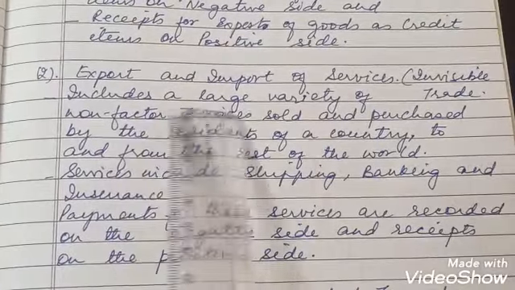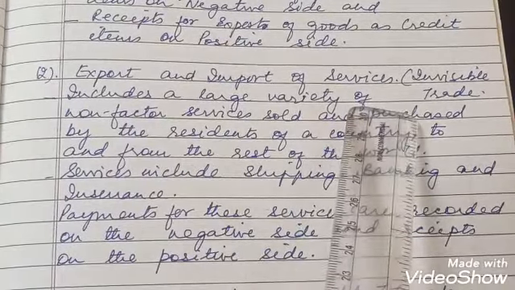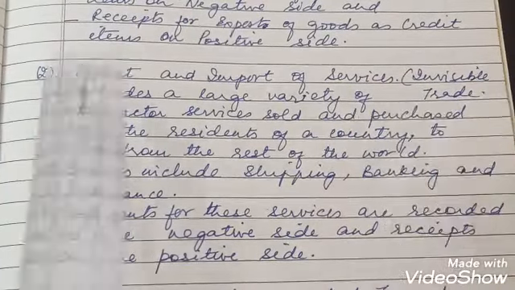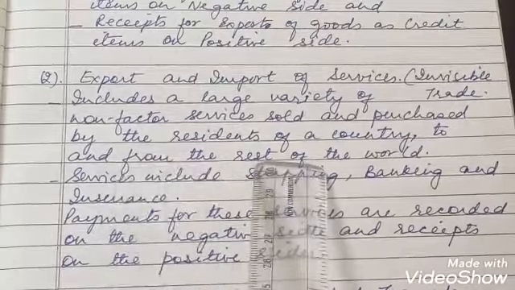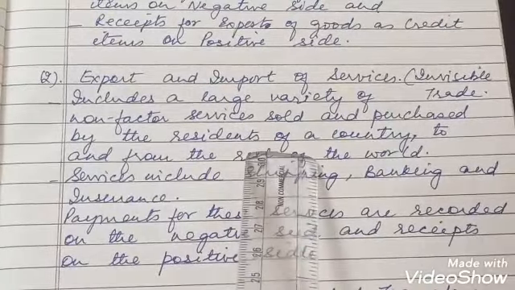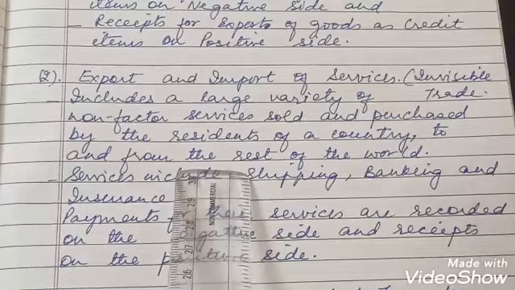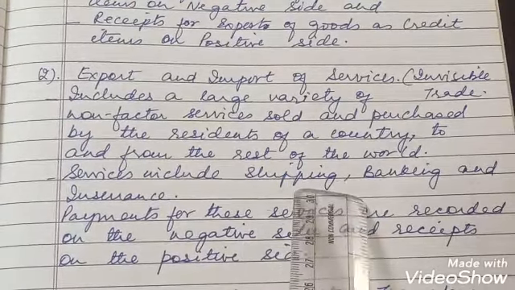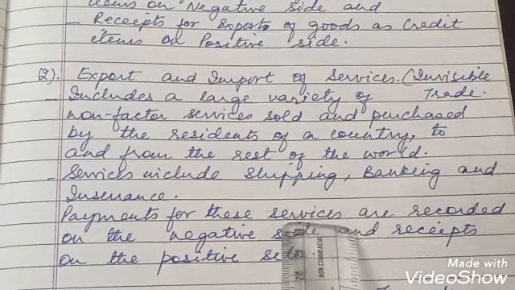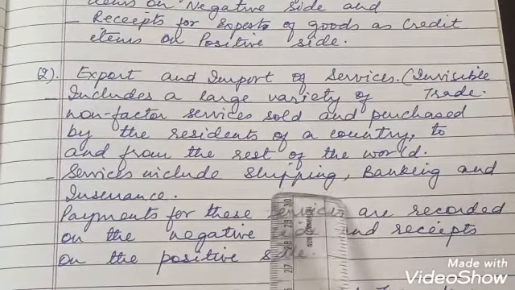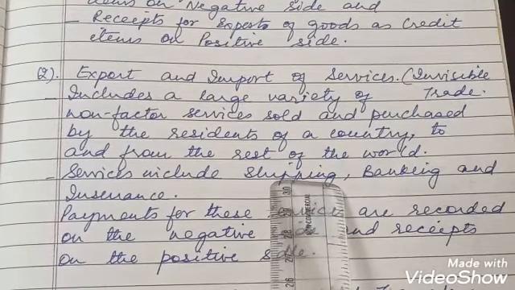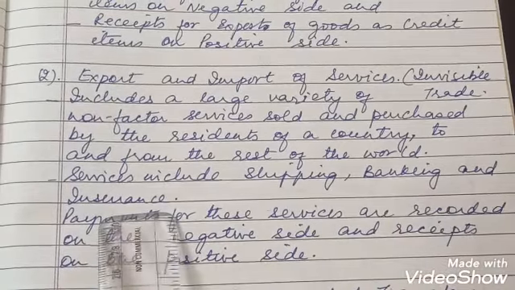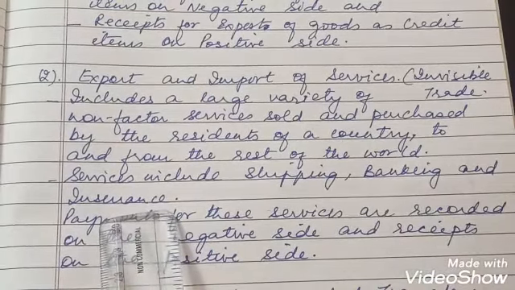The second is export and import of services. When I say services, it means invisible trade. It includes many types of non-factor services purchased by residents of a country. For example, we purchase shipping services. मैंने import किए shoes, तो कंटेनर भरकर शूज आ रहा है, तो उस कंटेनर को मैंने फ्रेट देना है. So that is my shipping expenses. Banking, मैंने लोन लिया हुआ है, I have to pay. I have taken insurance for the transit of my goods.